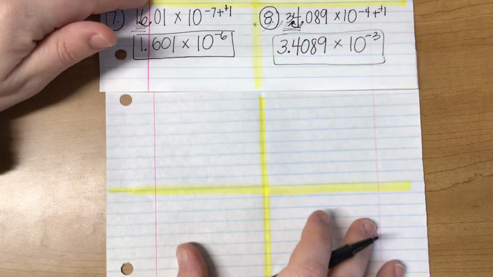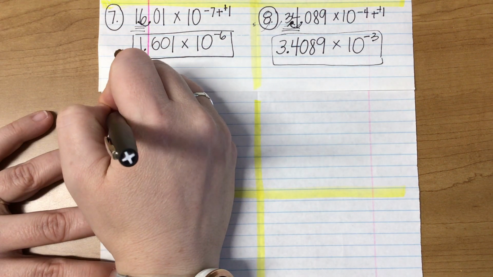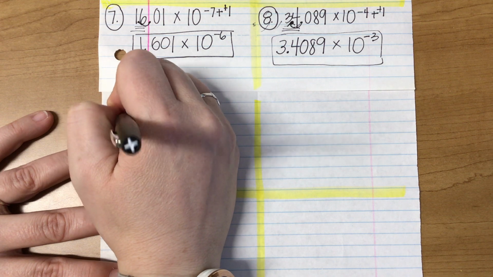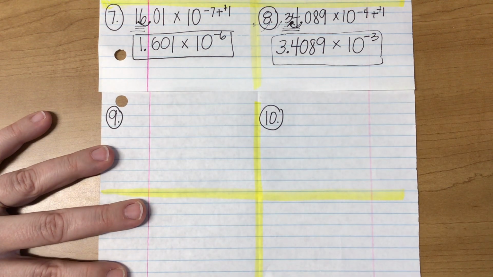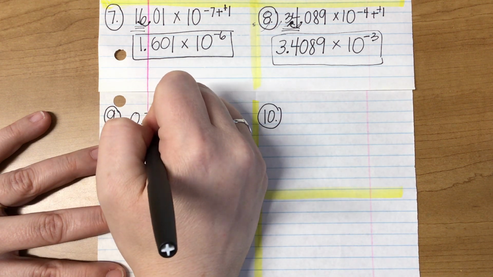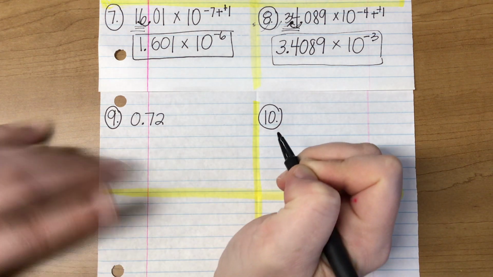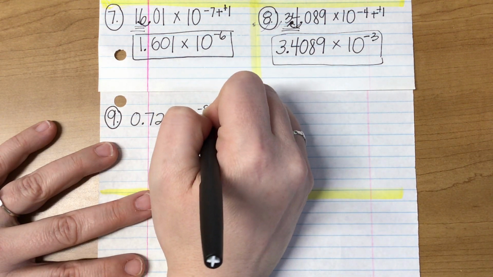All right, last 2. You can try them out on your own. I'll put them up for a little bit before I talk through the answers. 0.72, that's wrong, times 10 to the -8.